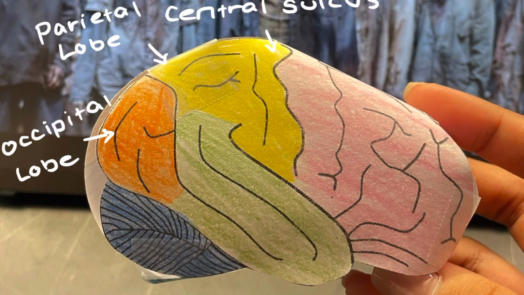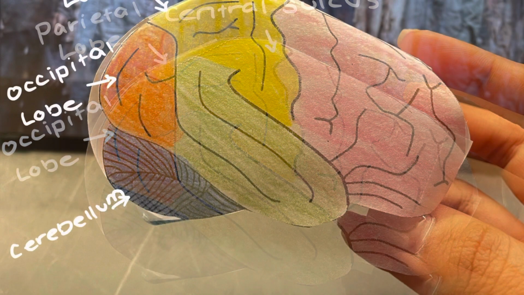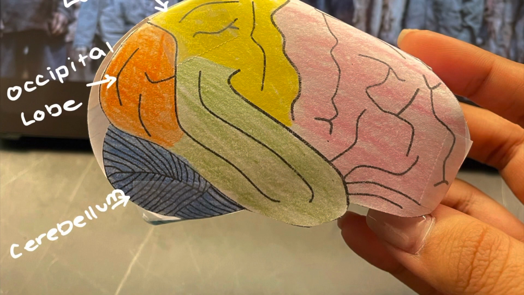Then we have the occipital lobe, which is located on the back of the head, and its function is to help with visual perception. Next, we have the cerebellum, which is located in the lower back of the brain, and its function is to help maintain balance and coordinate movements.